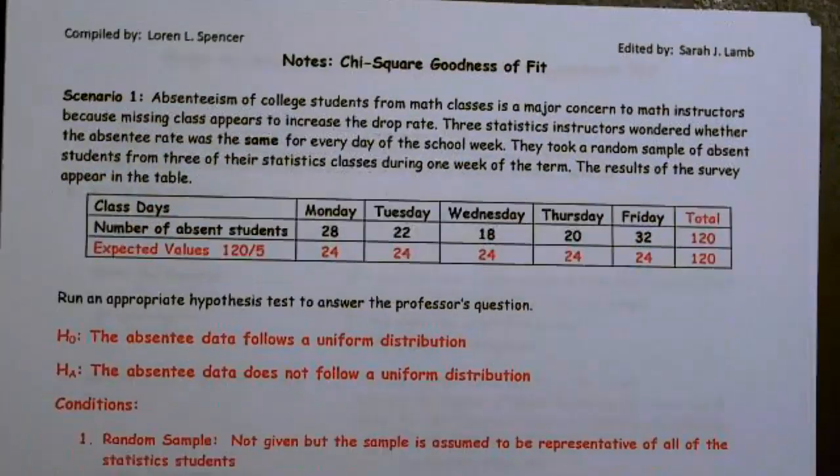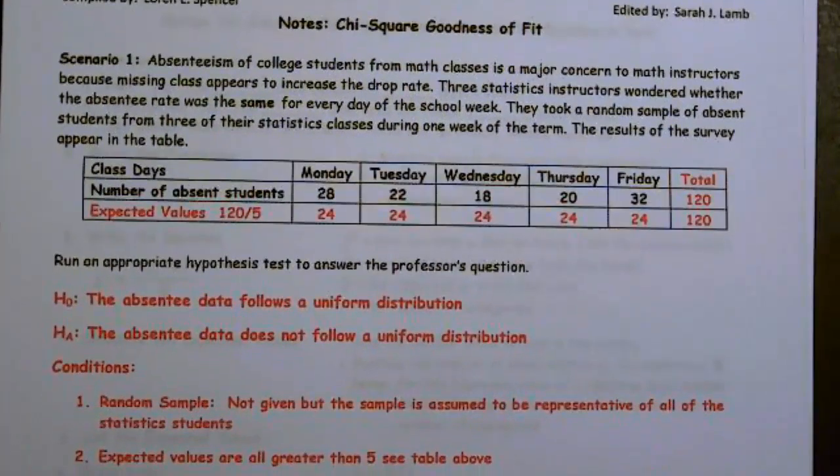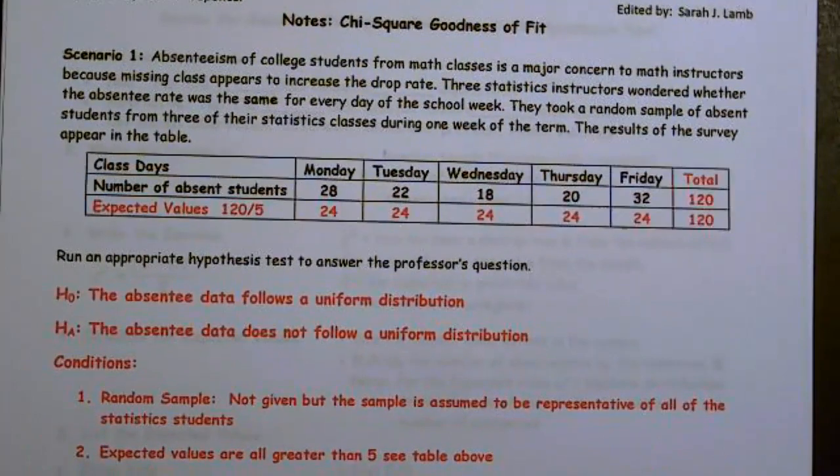Okay, so here we go. Absenteeism, this is scenario 1. Absenteeism of college students from math classes is a major concern to math instructors because missing class appears to increase the drop rate. 3 statistics instructors wondered whether the absentee rate was the same for every day of the school week. They took a random sample of absent students from 3 of their statistics classes during 1 week of the term. The results of the survey appear in the table.